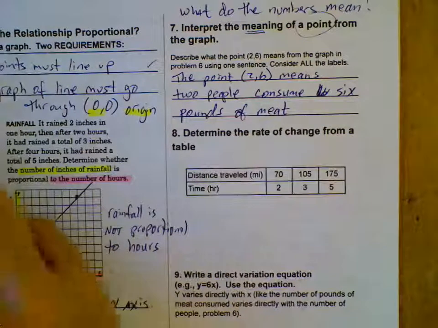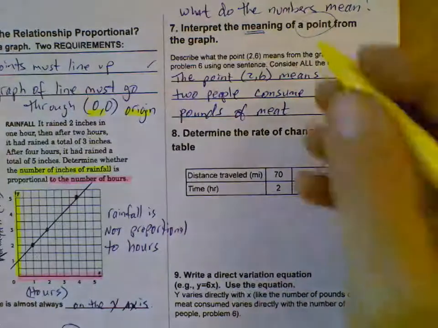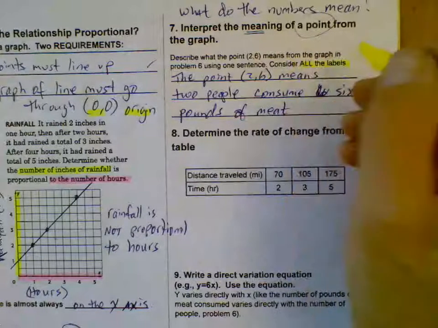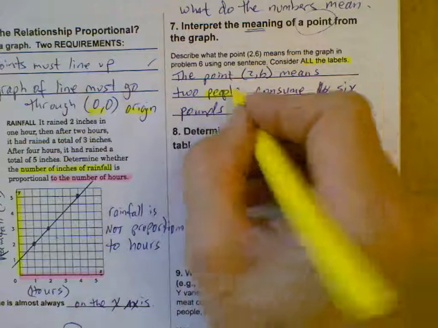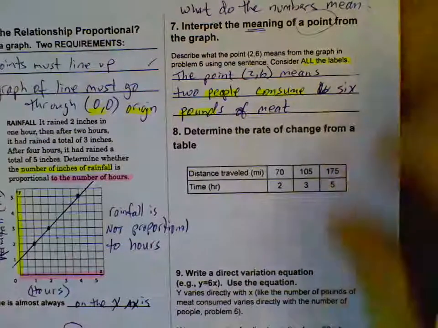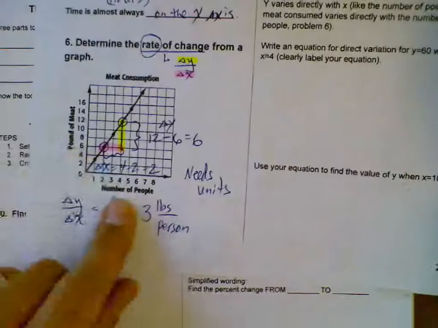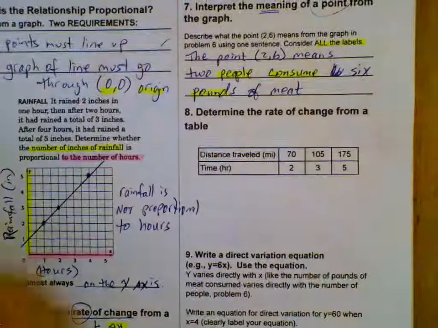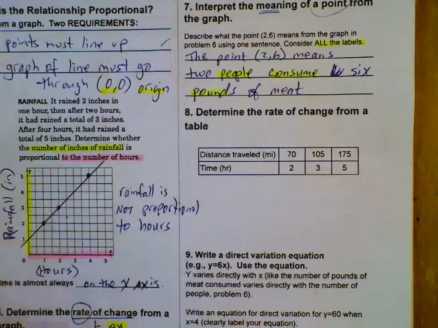So, just so we're clear, when it says to use the labels, consider all the labels, well, there's a label. People, pounds, and consume, right? Those are all the labels. People, pounds of meat. And what are they doing with them? They're consuming it. They're not wrapping it up. They're not delivering it. They're consuming it.